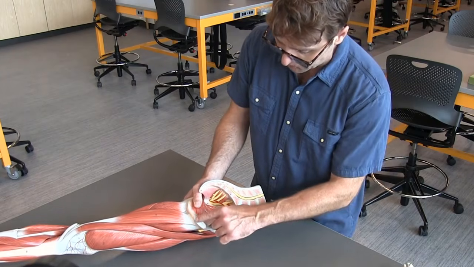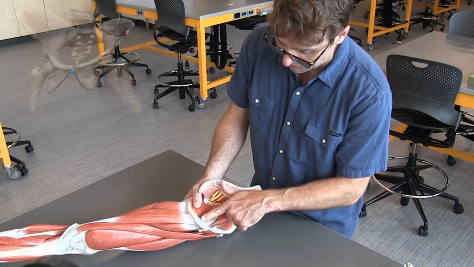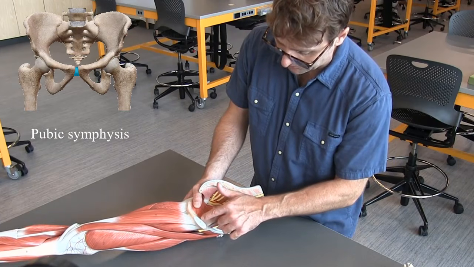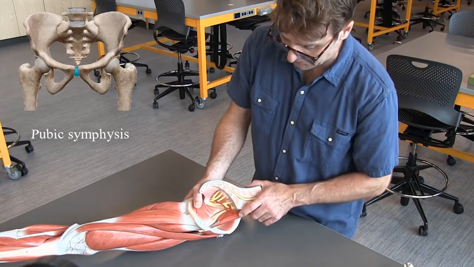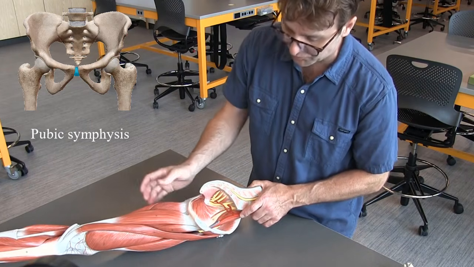Also, while I have this view, I just want to point out the pubic symphysis shown in blue here, and that is going to actually be made of fibrocartilage. So that is what goes in between the 2 pubic bones.